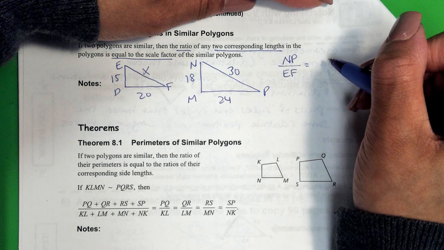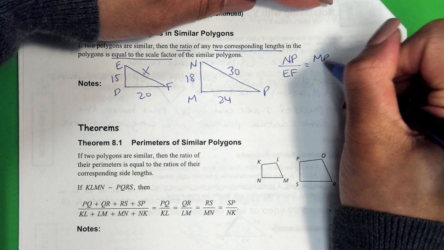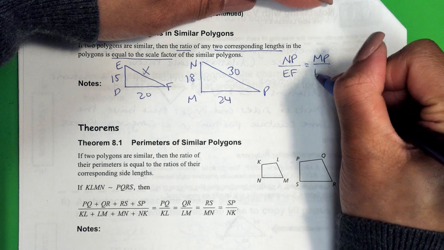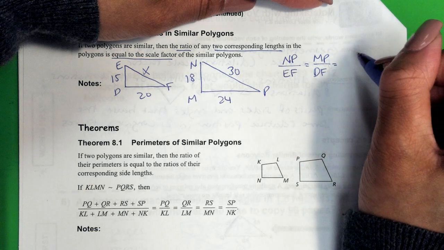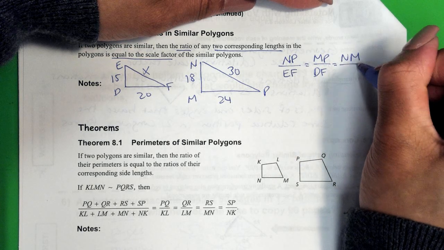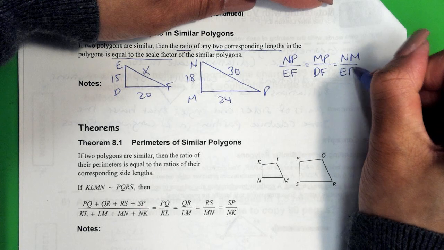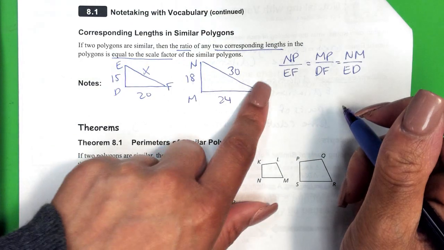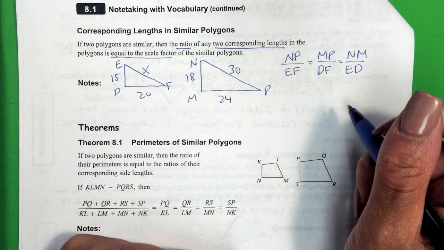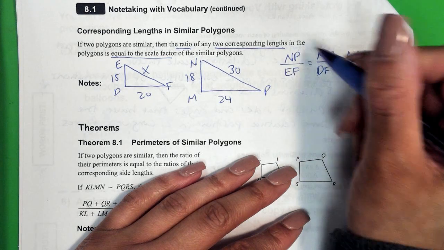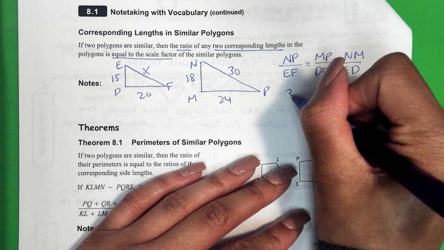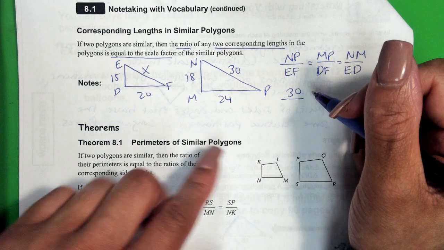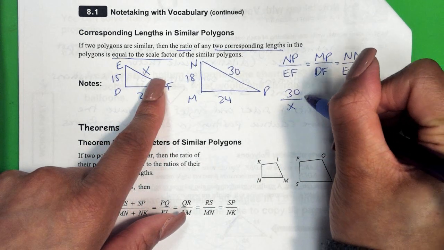But I know the rest of them, I have MP is congruent to DF. And then I have NM is congruent to ED. Note, hopefully, that all these are congruent. But let's solve for x first. So let's do with these two. So I have NP is 30. And EF is x. That's what I'm trying to solve for.